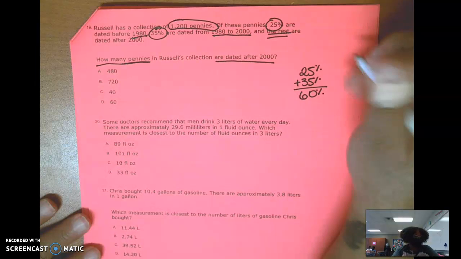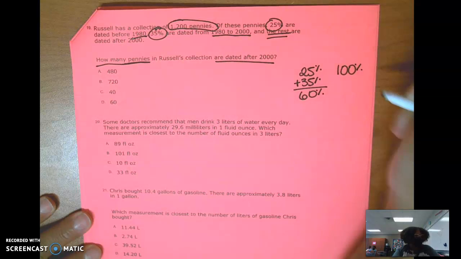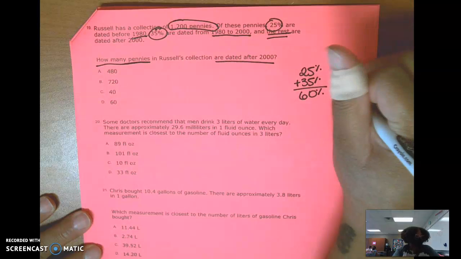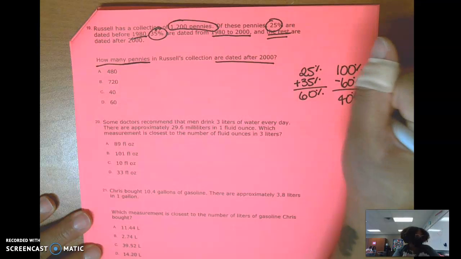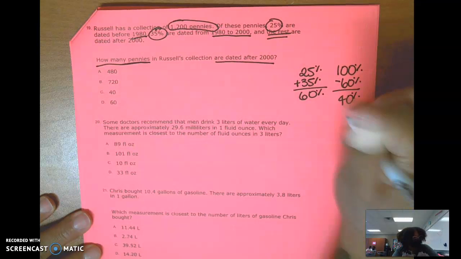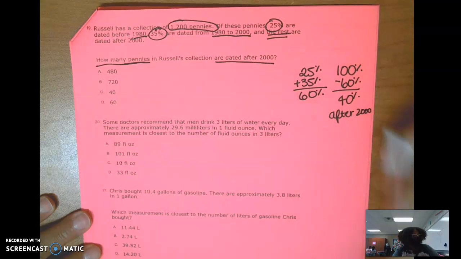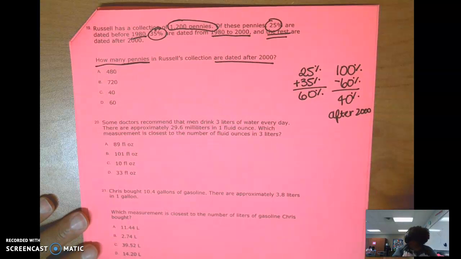No, you didn't add. Then you weren't given 40, so you can't add 60 and 40. You were given 100, which is a whole, minus 60. This is the percent that is after 2000. Now, how do I find what that is as pennies? You can multiply. Sure. What you gonna multiply?